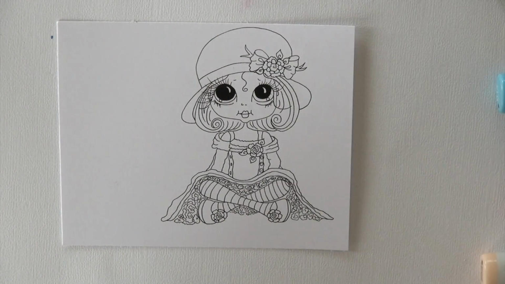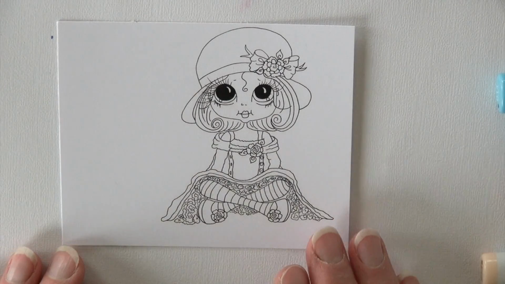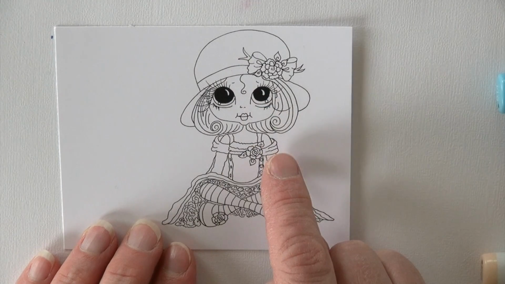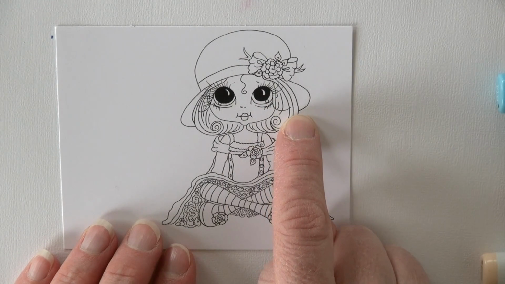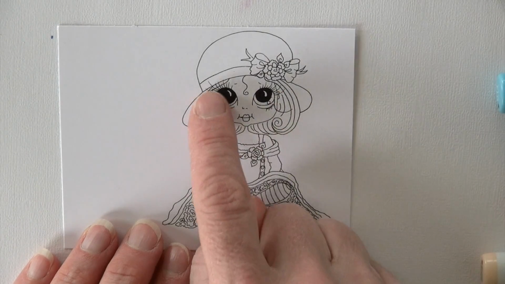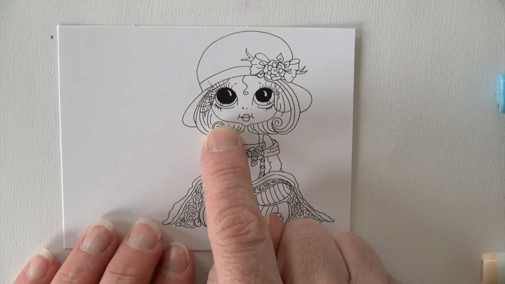If it really gets too long, I might shorten it just a little bit, but I promise I will keep the coloring at a slower pace. I'm just going to attack the skin and the hair today. So we've got her face and her shoulder area, and then these sweeps of hair around her face.